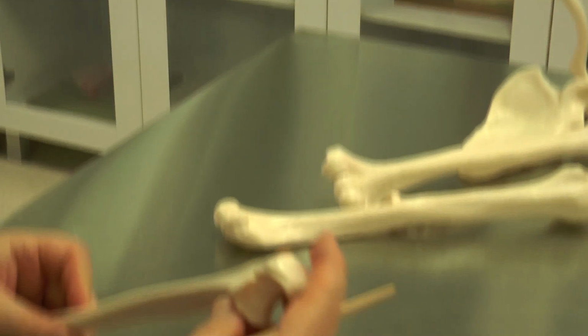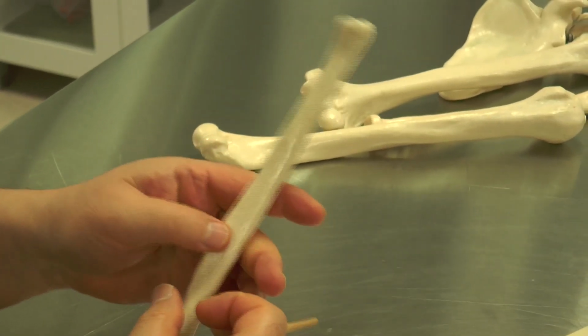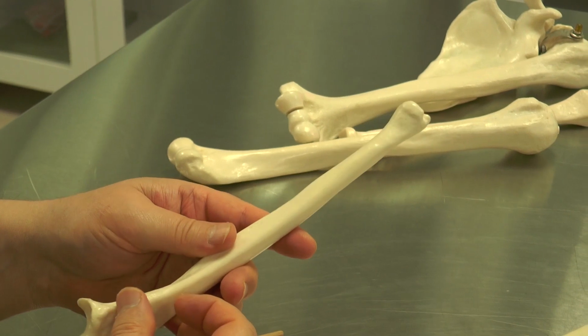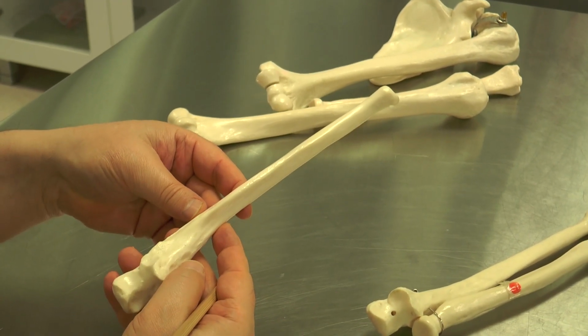I think that's about it. I covered most of the things that I wanted to cover. All right, that's about it, I believe.